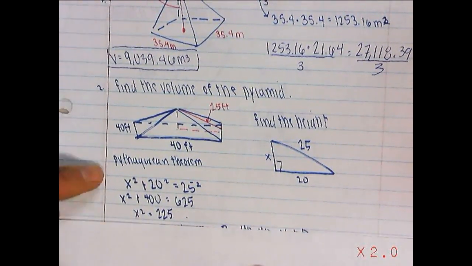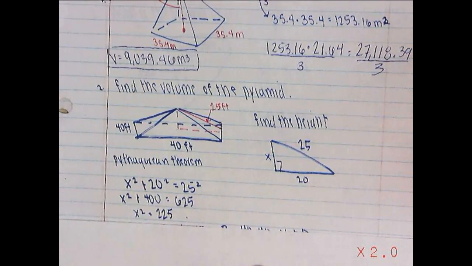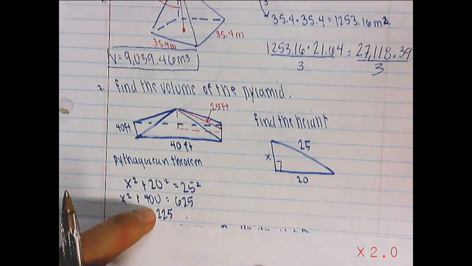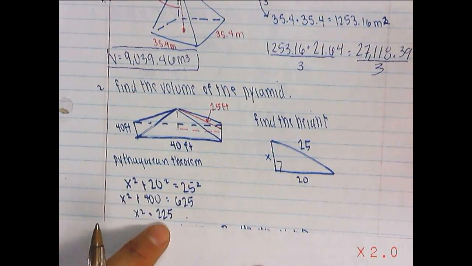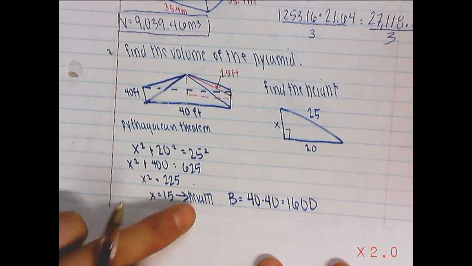Right, so x squared plus 20 squared equals 25 squared. Let's start squaring. 20 squared is 400, 25 squared is 625. When I subtract 400 from 625, I get 225. So now I know my height is 15.